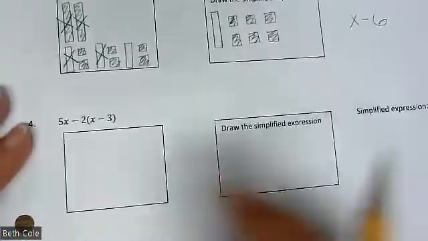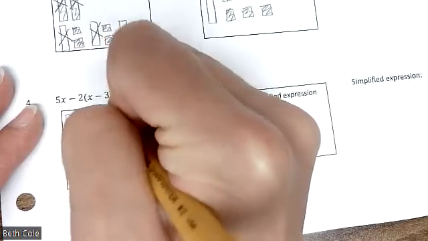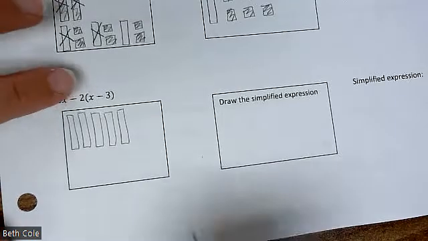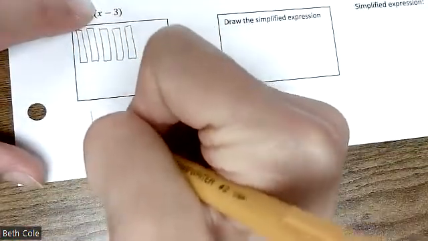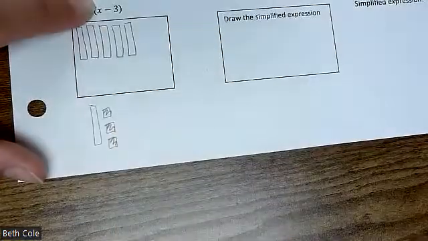So for this one, first of all, 5x. So you're going to draw 5 of the rectangles. Now, don't get ahead of me because this one's a little tricky. When you have parentheses, cover up the number out front. Now in x minus 3, don't draw this. I'm going to just show you what it would look like. An x minus 3 would look like this. Do you see what I'm saying?